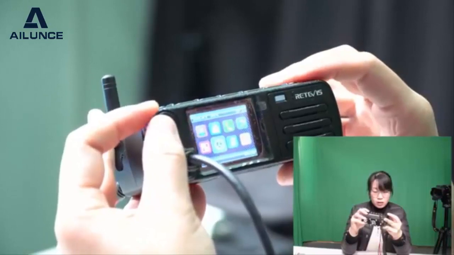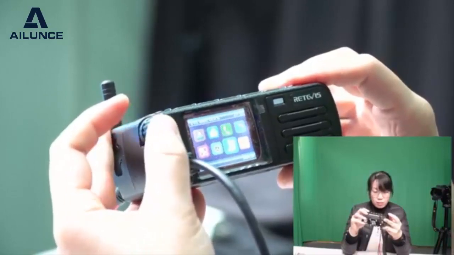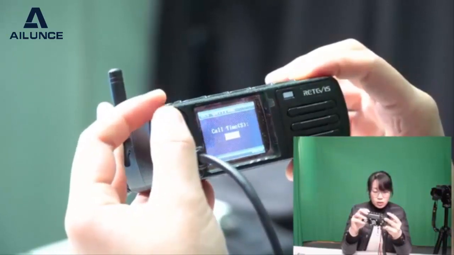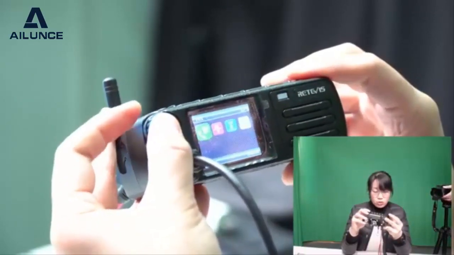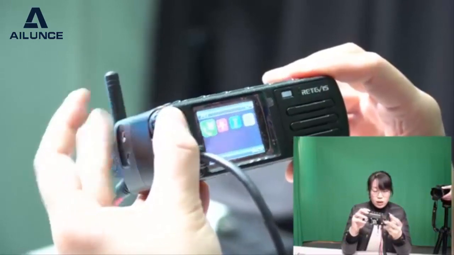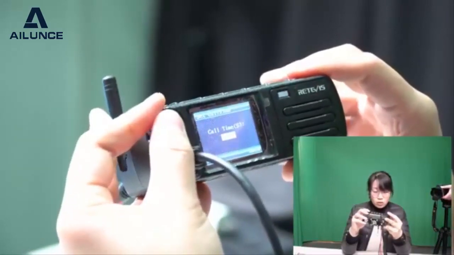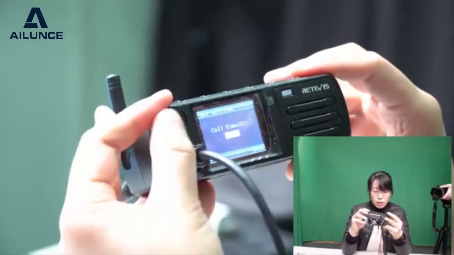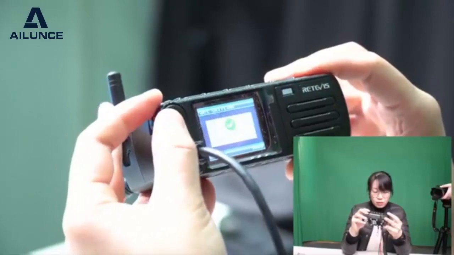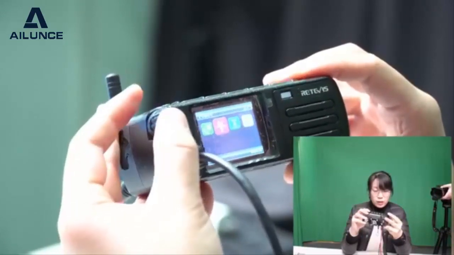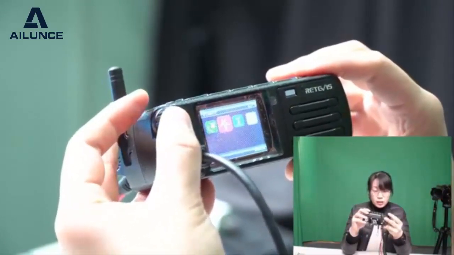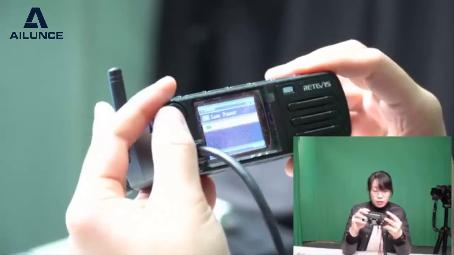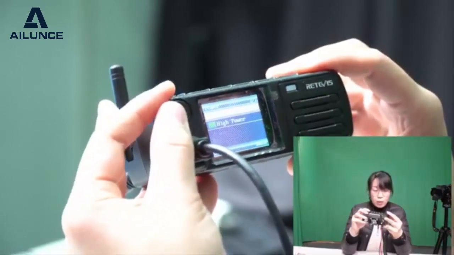Okay, next menu, parameters, TOT. TOT tab, you can rotate the knob to choose a TOT time. And here, switch the low power and high power.